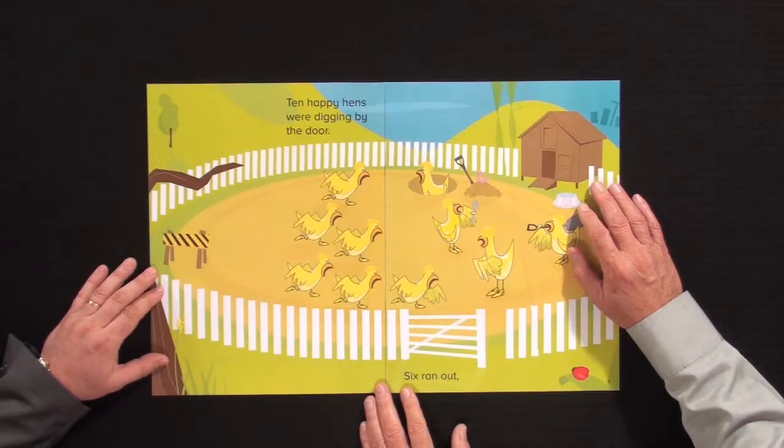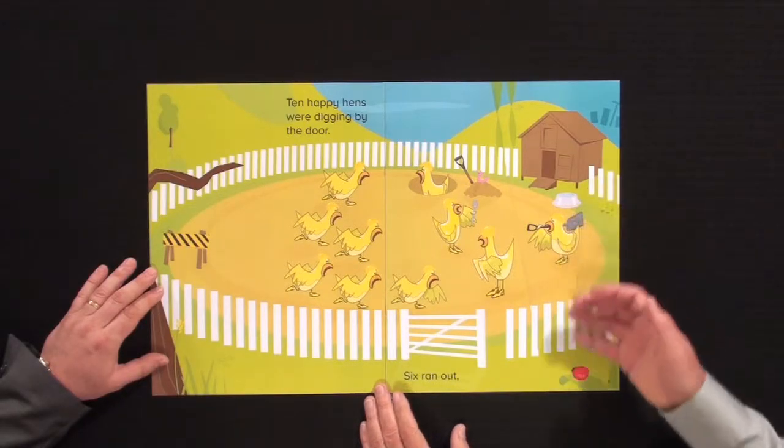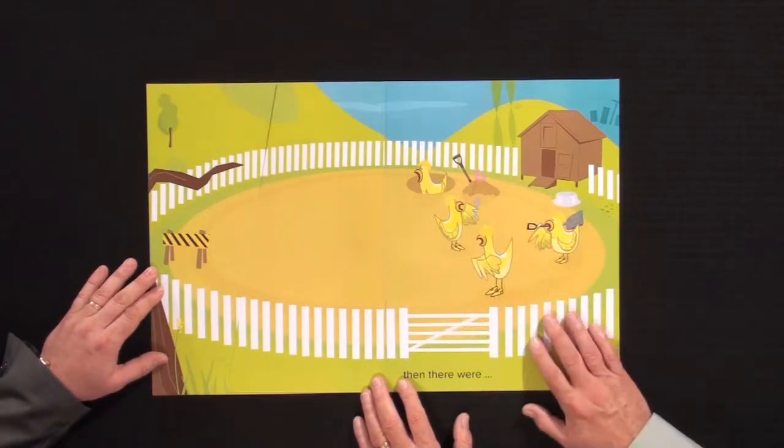So here we have a story. It's about 10 hens, 10 happy hens, and the 10 happy hens are digging by the door, and 6 ran out. So we've got our language run out. Tells us in everyday terms what's happening. If there's 6 run out, then there are 4. So in this particular case, we're starting with language that relates to the idea of takeaway subtraction. Takeaway subtraction, it's just natural language.